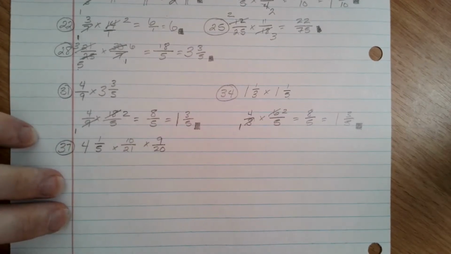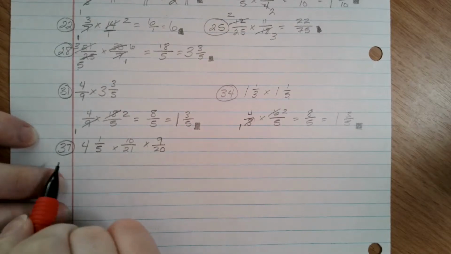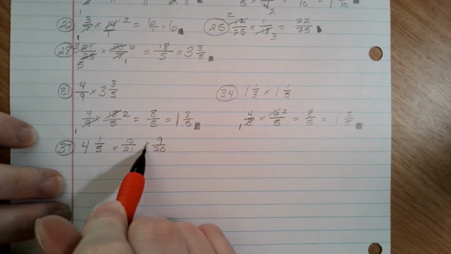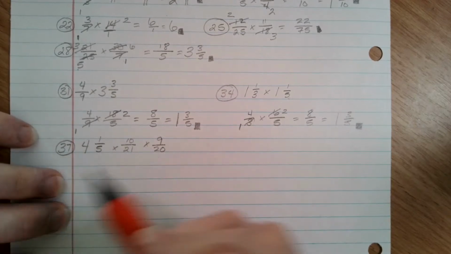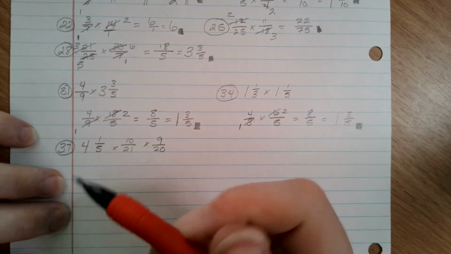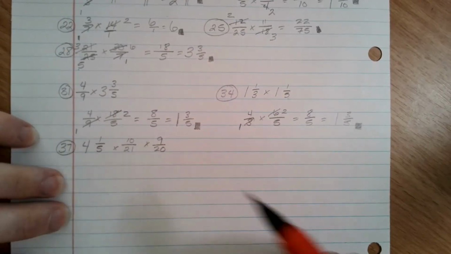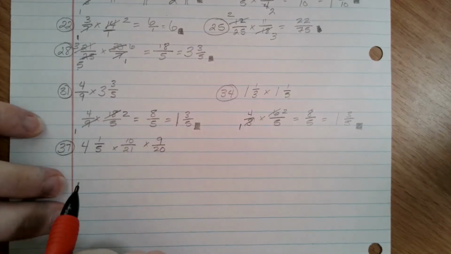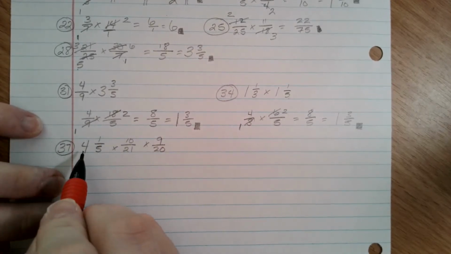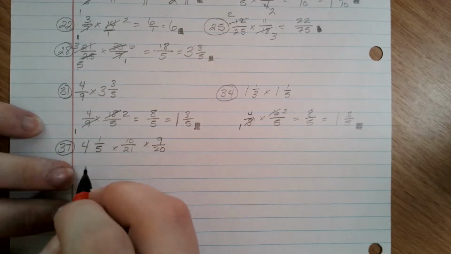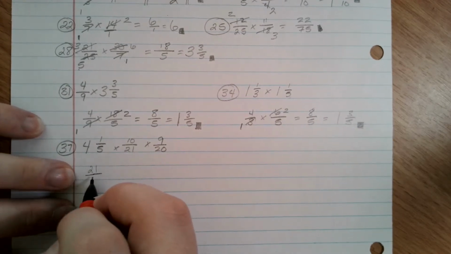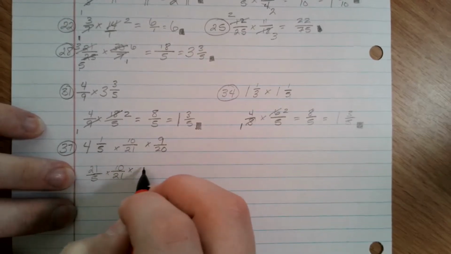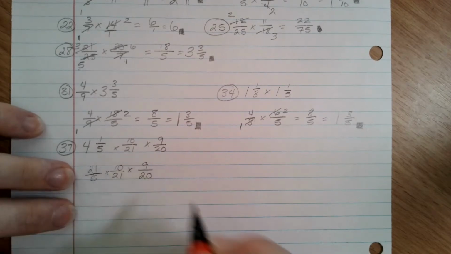First to rewrite, and we're going to simply work left to right, because it doesn't really matter which order we take this, and left to right is more intuitive than picking and choosing, at least in English. 4 times 5 is 20, plus 1 is 21. 21/5 times 10/21 times 9/20.